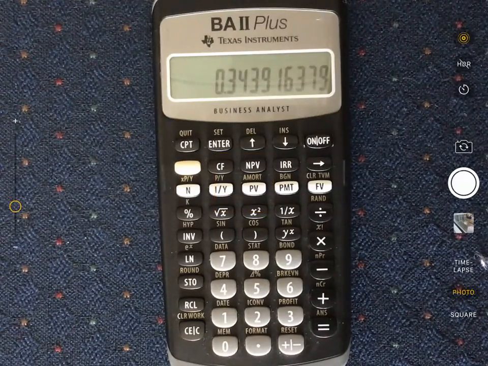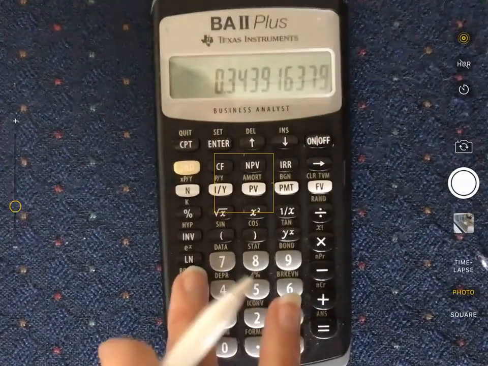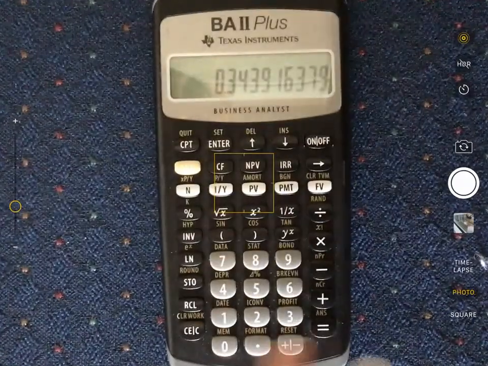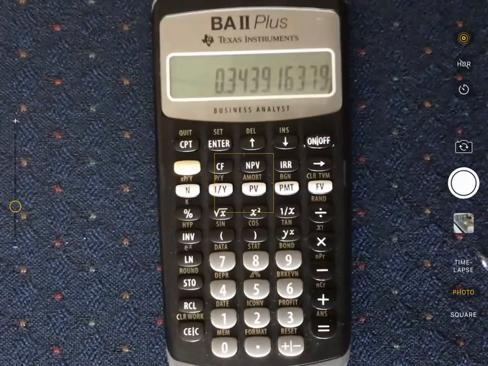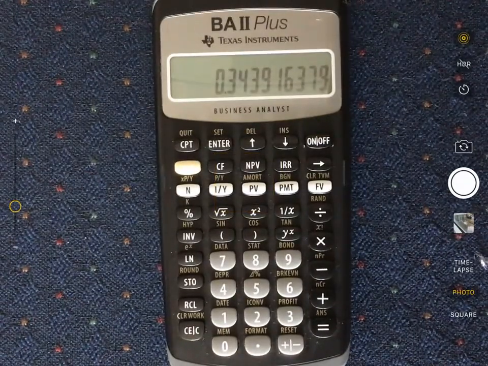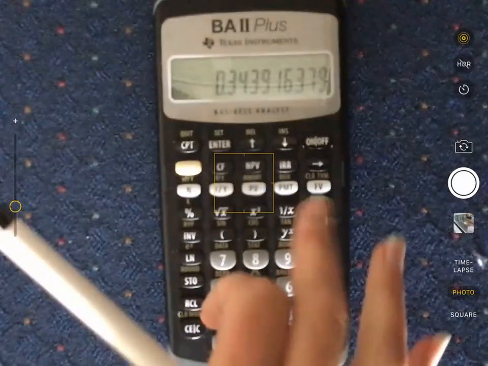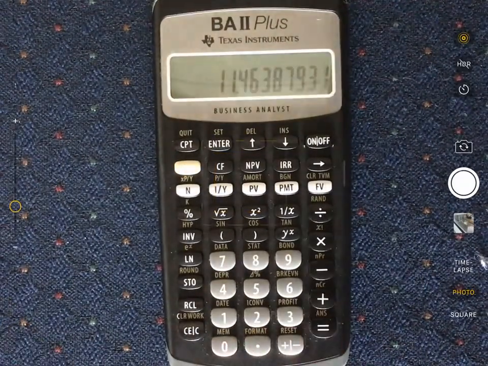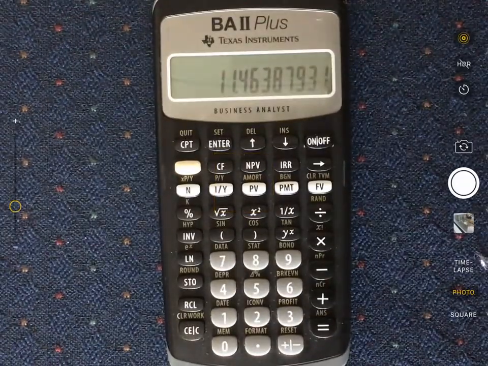You might want to store this if you want. Who knows when you're going to need it. Now you have to remember where you stored them, right? But you can store that in 2, for example. So that's the numerator, right? Now we have to divide by 0.03. So divide by 0.03. We got 11.4638, whatever.